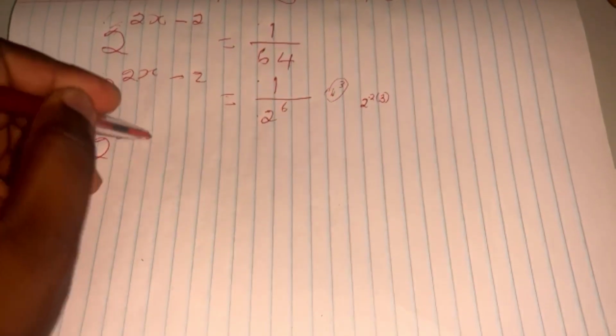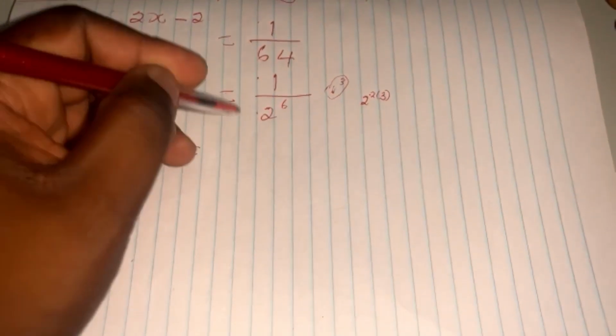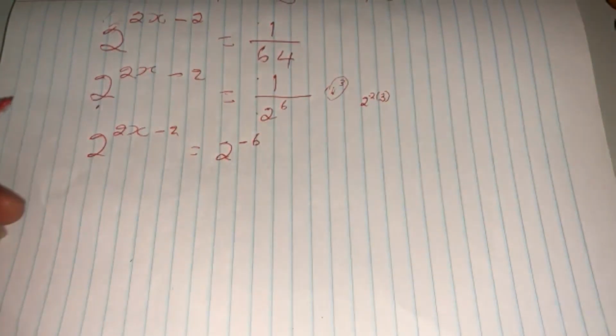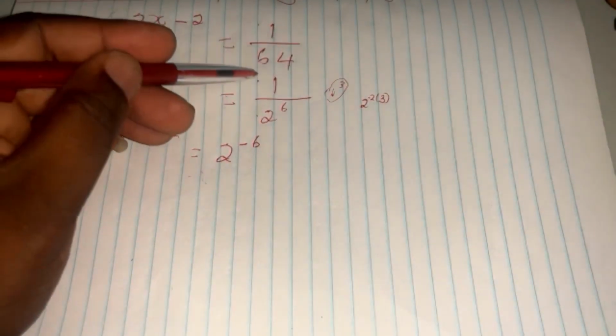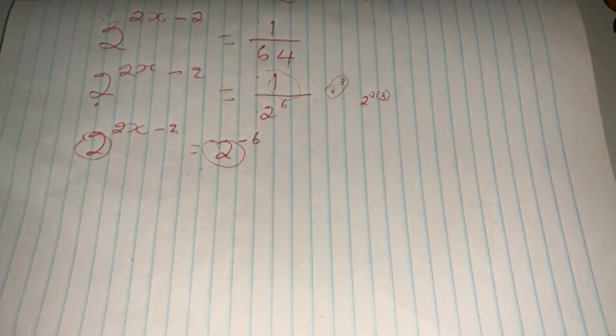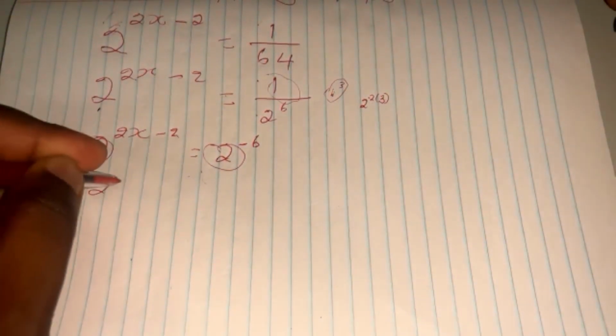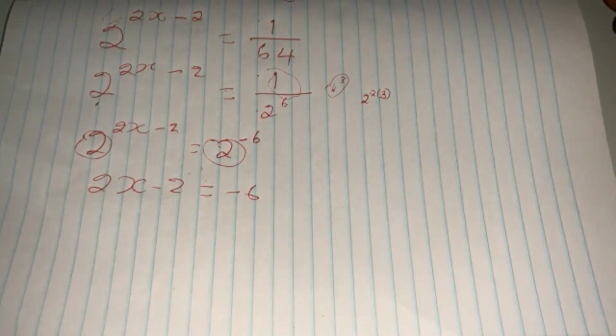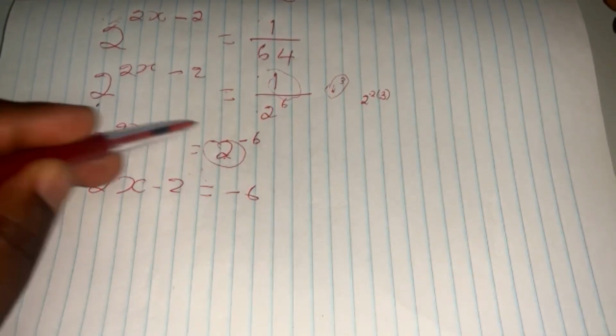The next step, we simplify 1 over 64 into an exponent. So we will write down 2 exponent 2x minus 2 is equal to 2 to the exponent negative 6. So automatically I have got rid of the 1, and this one is an exponent. The law of exponents in terms of solving says that when the bases of the exponents are equal, we just equate the exponents. So we will have 2x minus 2 is equal to minus 6. We ignore the bases, we just take only the exponents.